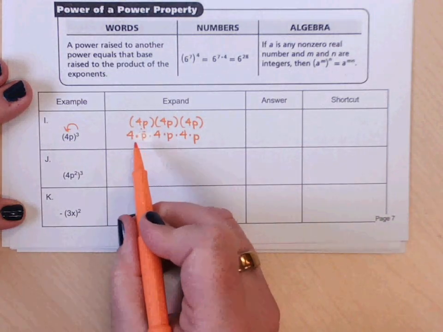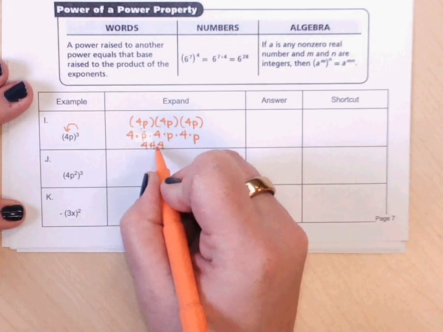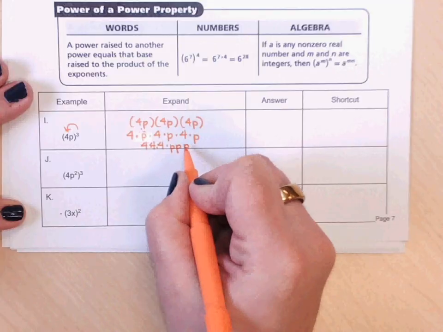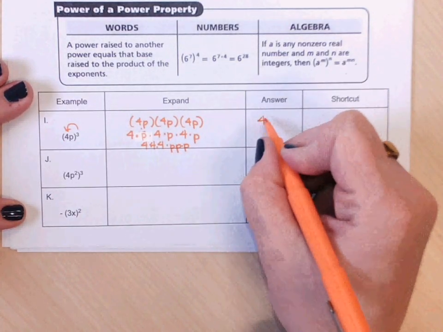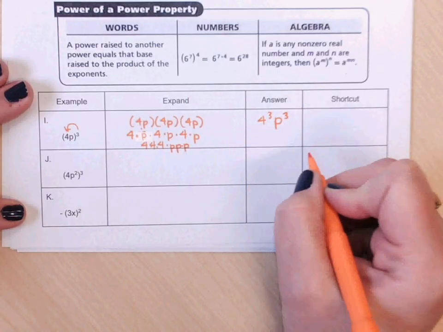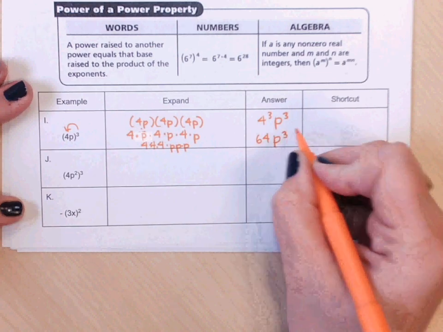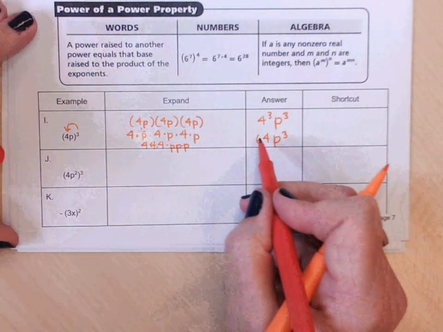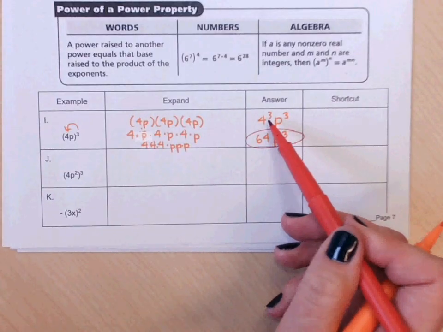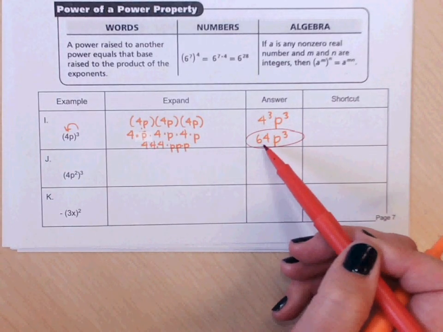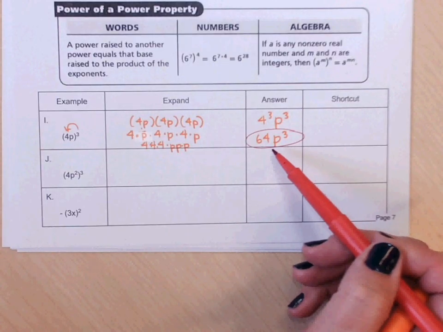And then if I wanted to reorganize it, it's really 4 times 4 times 4 times p times p times p. So I could either write this as 4 to the third power p to the third power, or 64 p to the third power. Usually we will write it like this, especially when the numbers are smaller, like 4 to the third power, it only makes 64, so that's a pretty small number. So we'd write it like that.